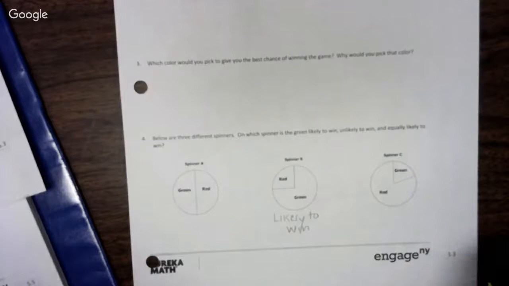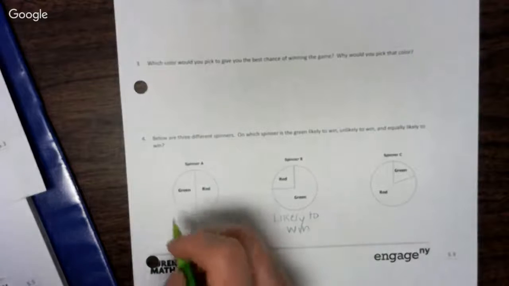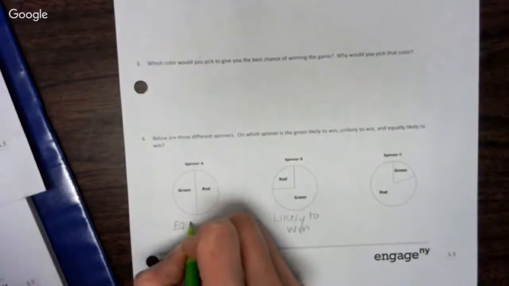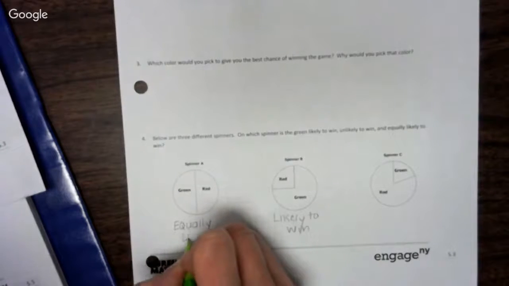All right, the green, when it is half of the spinner, that is going to be equally likely. And the green, when it's the smallest amount, is going to be unlikely to win.